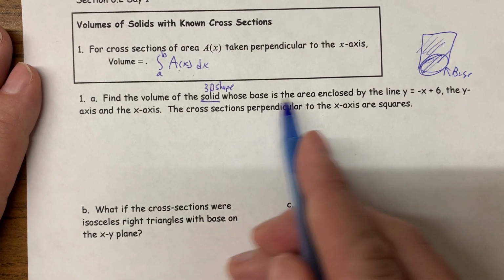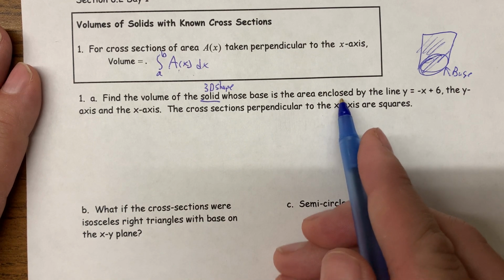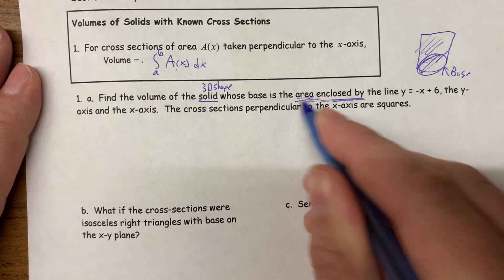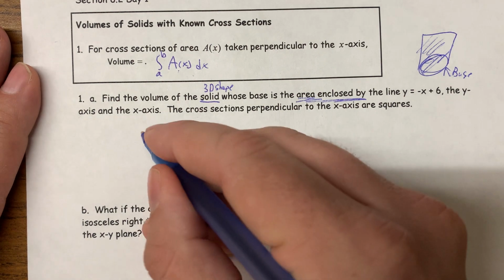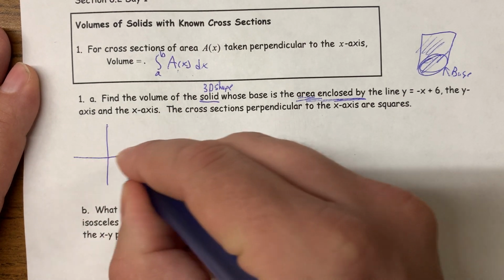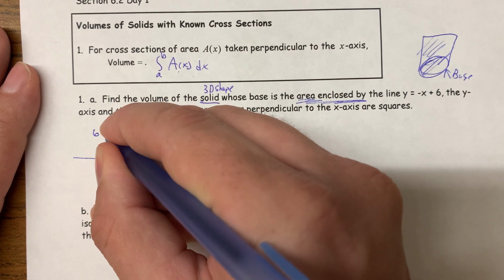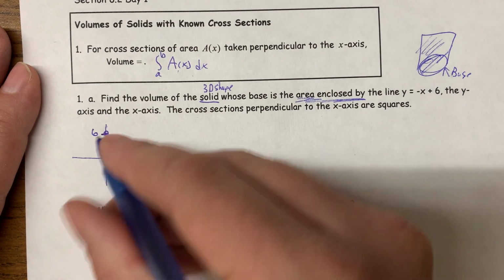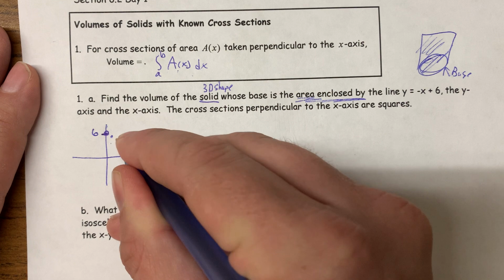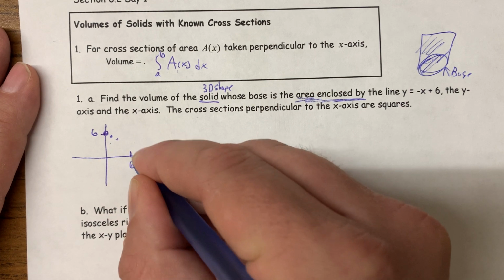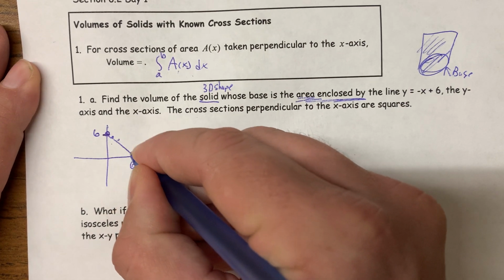Whose base is the area enclosed by, so it's going to talk about an area, enclosed by the line y equals negative x plus 6. I'm going to draw it over here. It's got a y-intercept of 6 and a slope of -1, so down by 1, over by 1. So this will be its x-intercept. I'll just draw those 2 points.